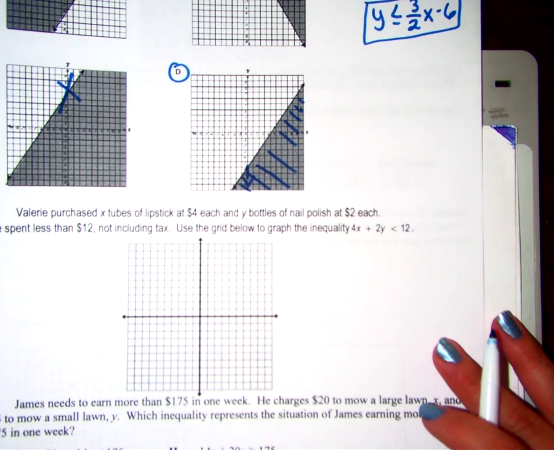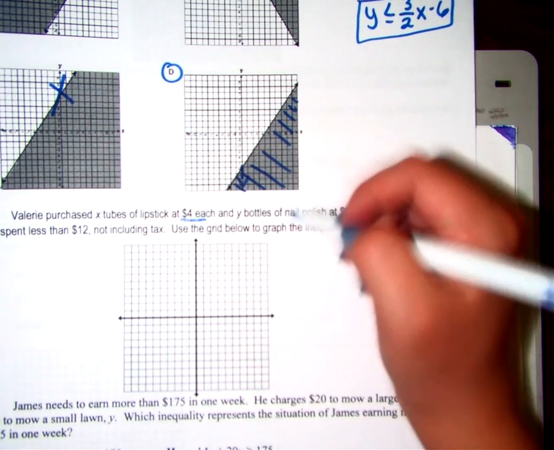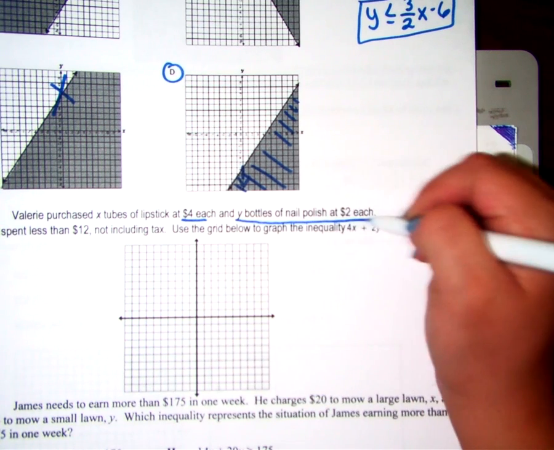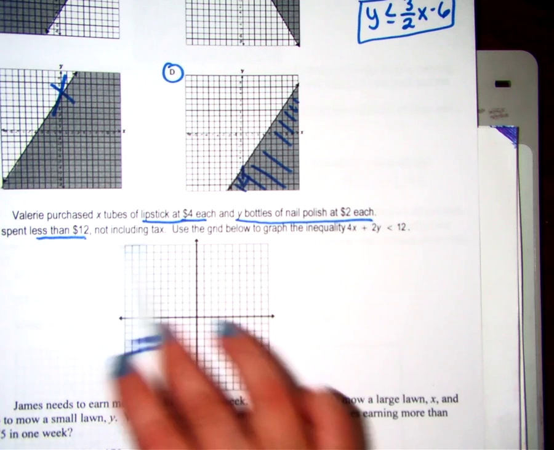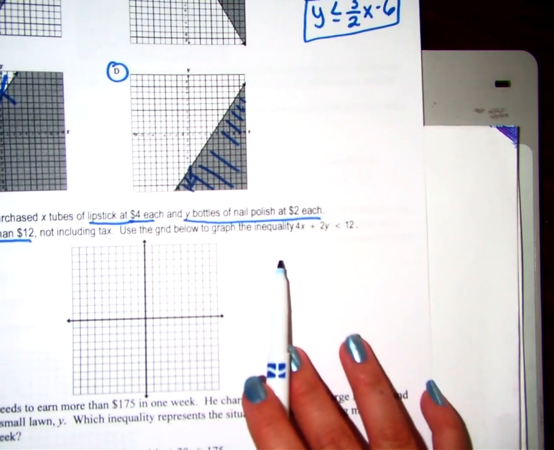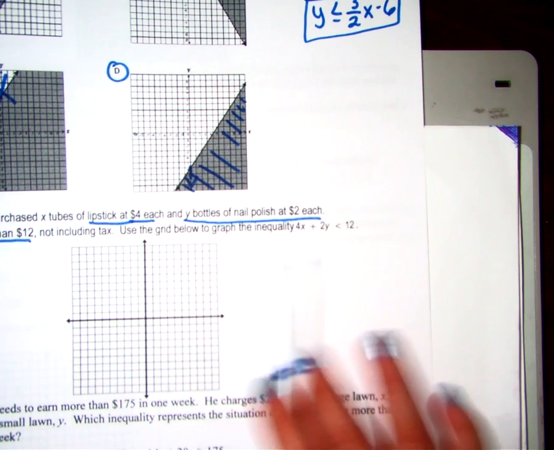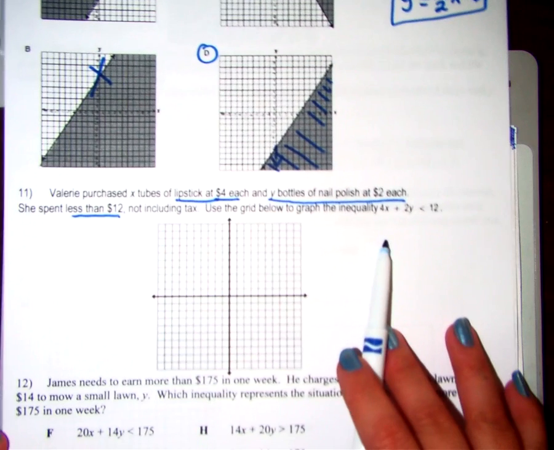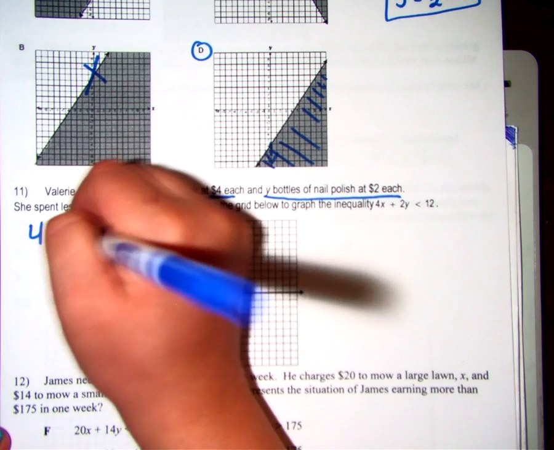Number 11. It says, Valerie purchased x tubes of lipstick at $4 each and y bottles of nail polish at $2 each. She spent less than $12, not including tax. Use the grid below to graph the inequality 4x plus 2y is less than 12. So I'm just going to rewrite this equation so that we have room to solve it, because we want to graph it. That's what it's telling us to do.